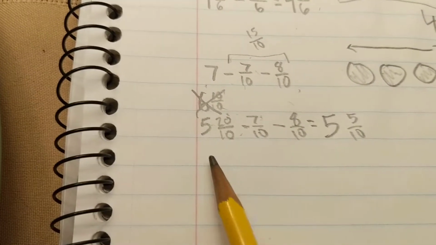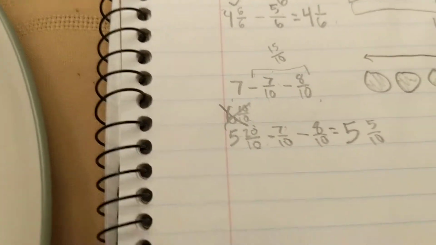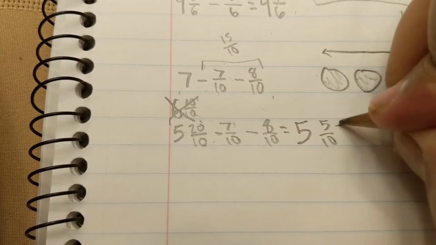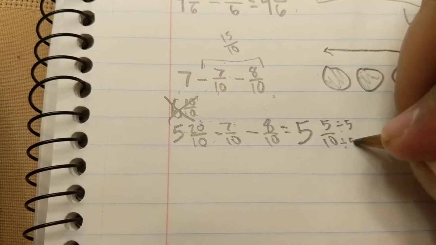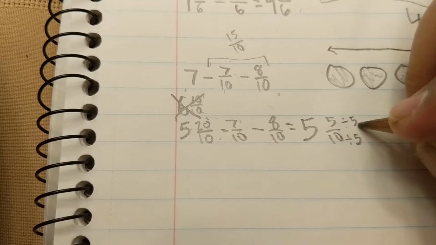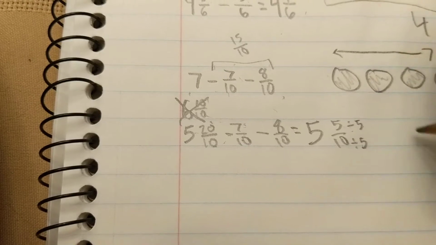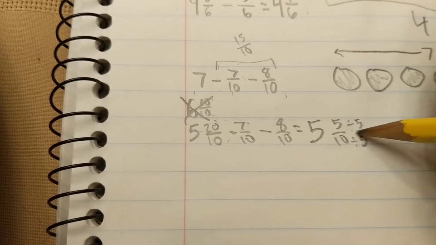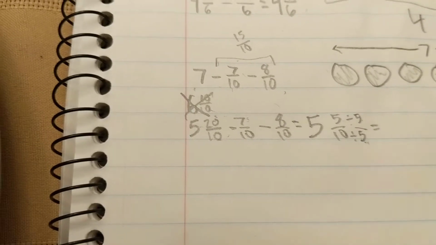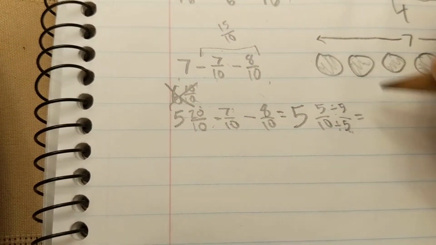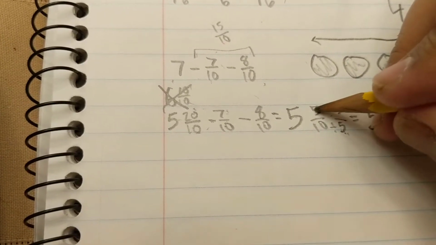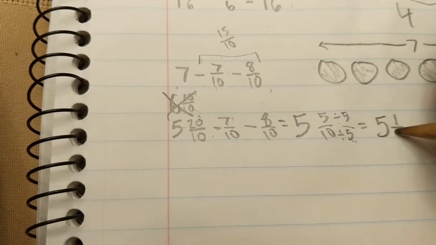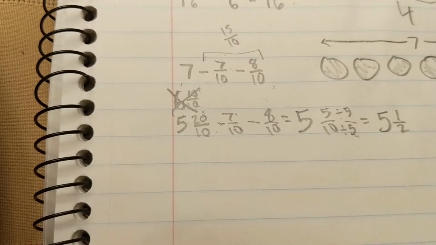If you wanted to do it in 2 steps, you could just write it down. Now that I've got my 5 and 5/10, all I want to do is simplify it. Notice the top is getting divided by 5 and the bottom is getting divided by 5. I'm dividing by a 1. 5 over 5 is the same thing as a 1, so 5 divided by 1 stays a 5. However, the numerator, 5 divided by 5, is a 1. The denominator, 10 divided by 5, is a 2. My final answer is 5 1/2.